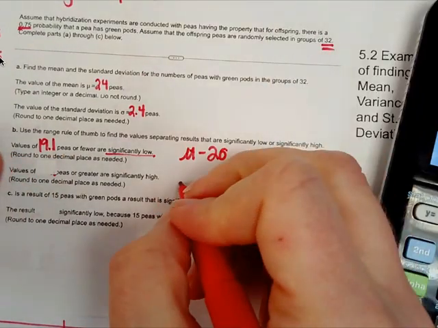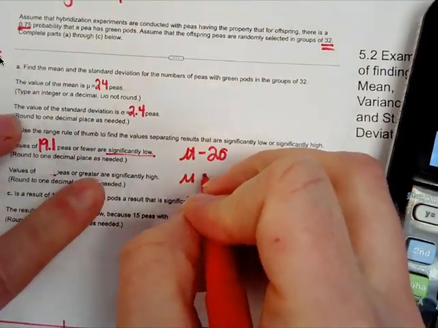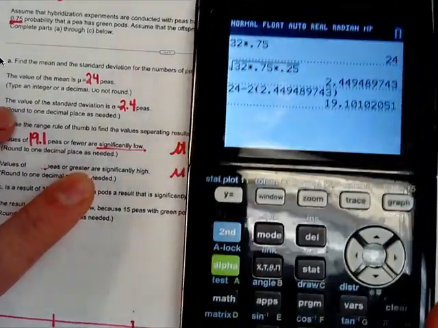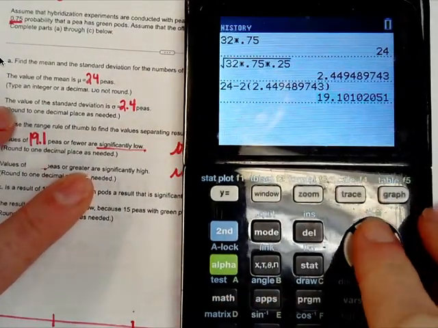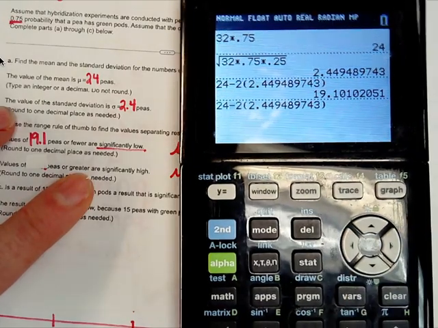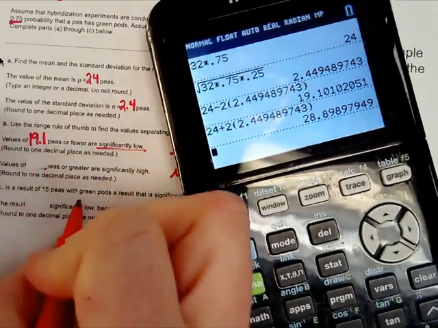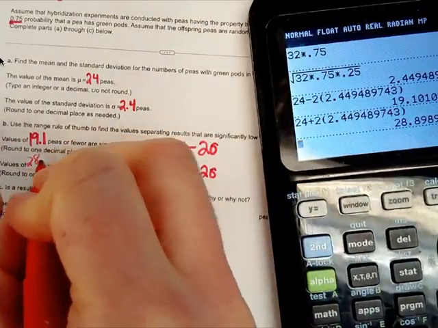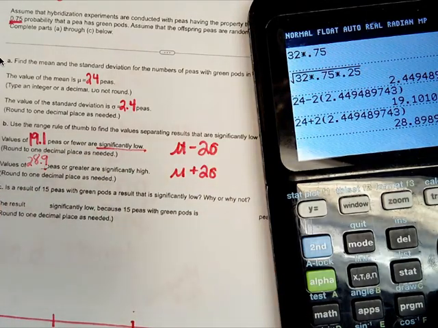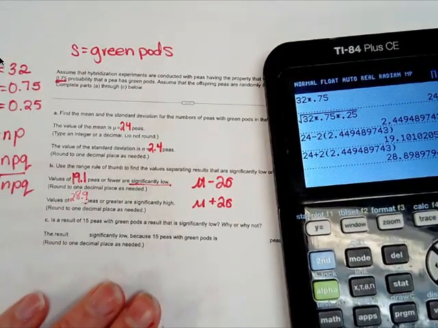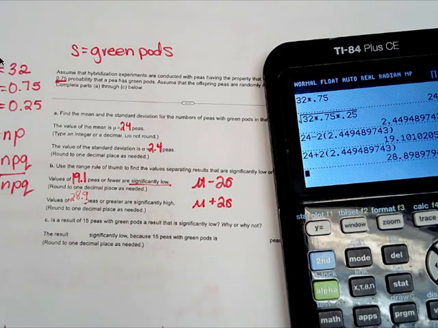So then significantly low or high, I keep getting these confused, sorry. I can go up here and change this to a plus. So round to 1 decimal place, 28.9. So anything between those is usual.